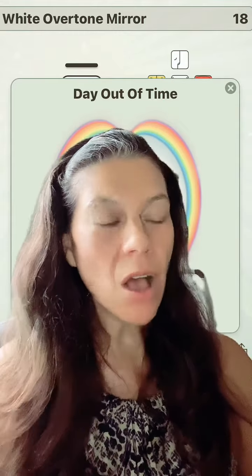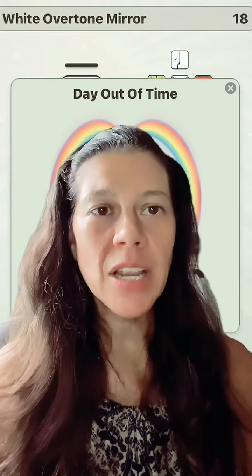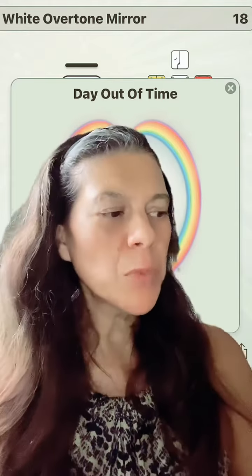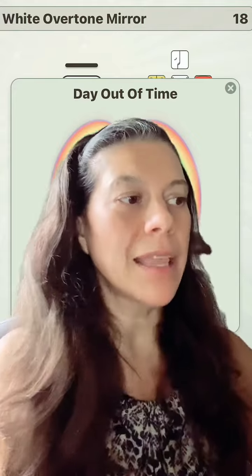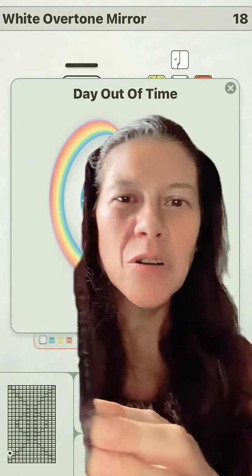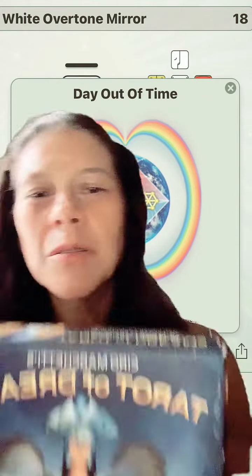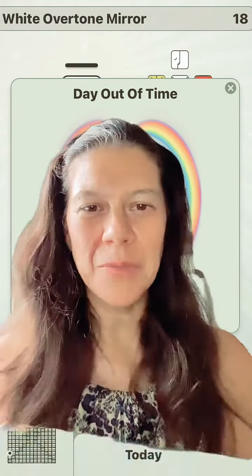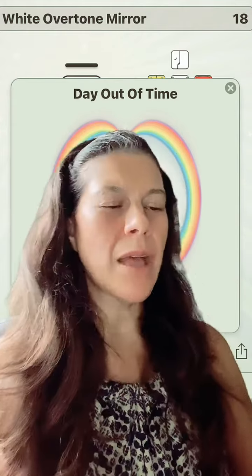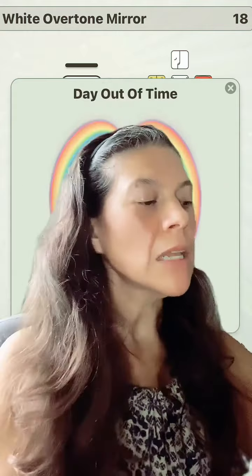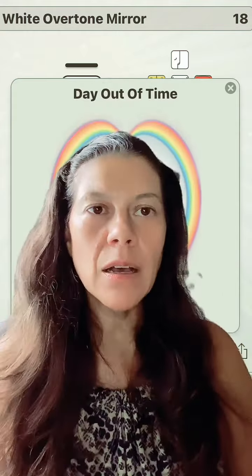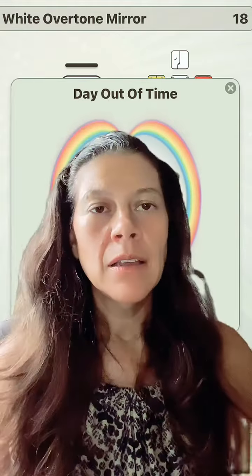And I wanted to offer the collective, for anybody that's here, that's watching now or in the future, I wanted to pull a card for us. Again, I'm going to be using this Tarot of Dreams because we are in the waking dream is how I'm seeing it. It's a Tarot of Dreams by Ciro Marchetti. And I wanted to see what now in the collective energy needs to be seen in this day out of time.